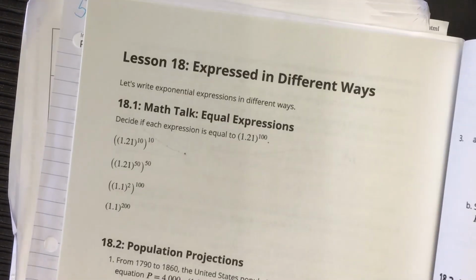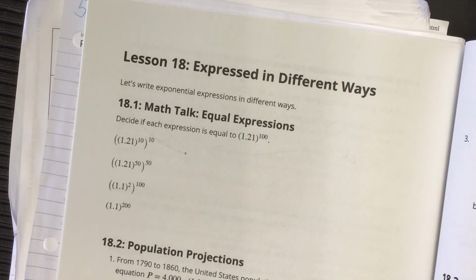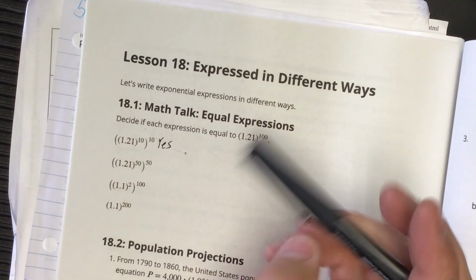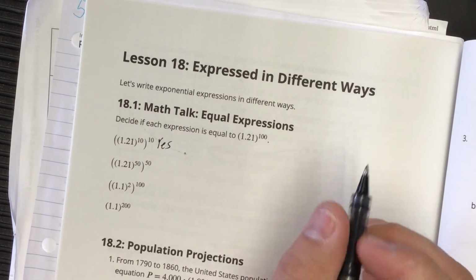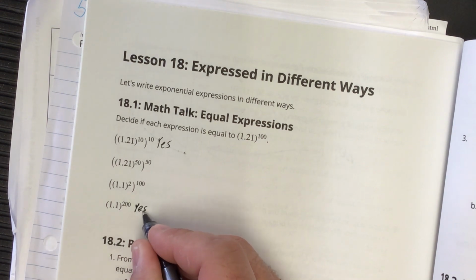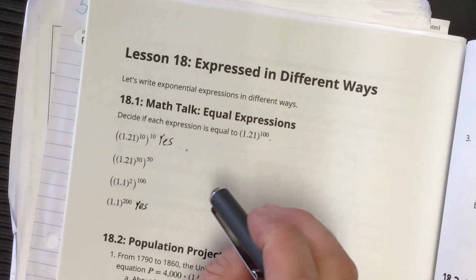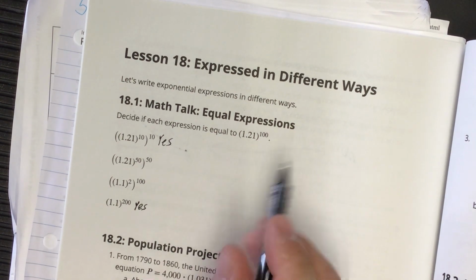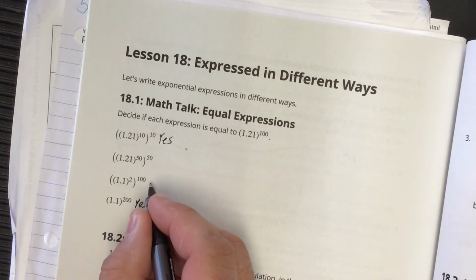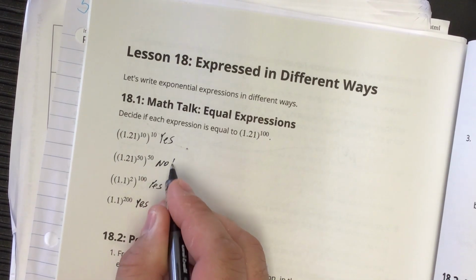All right, first question. Any of those equal to that? Which ones? The first one is. The last one is. The third one's not. Wait, third one is 1.1 squared, which is 1.21. So that is fine. This is the one that is the oddball.